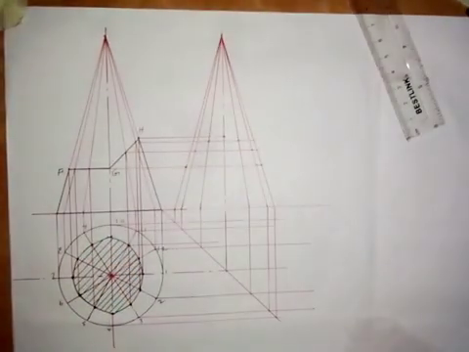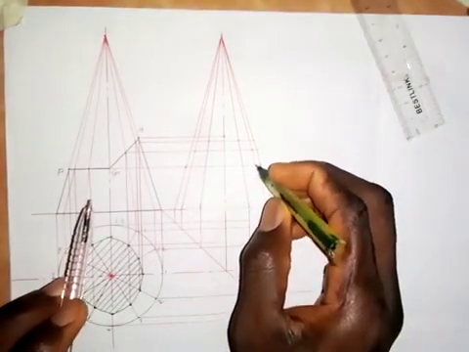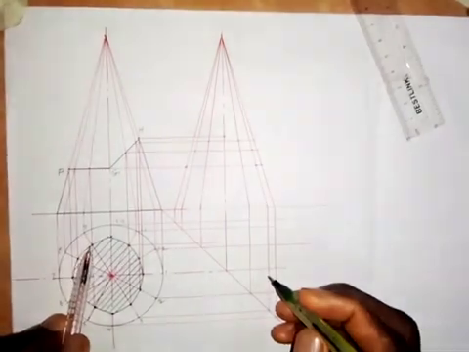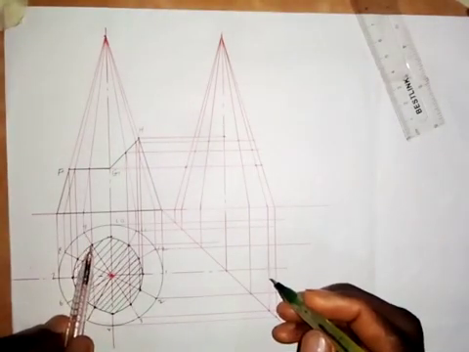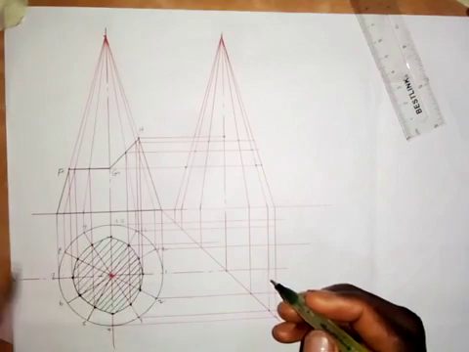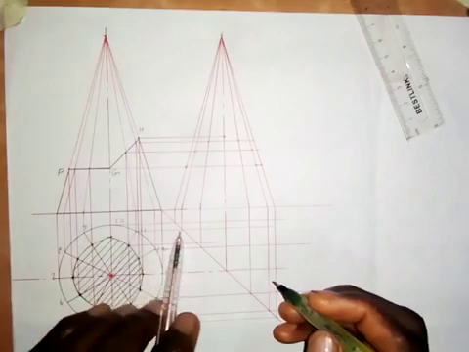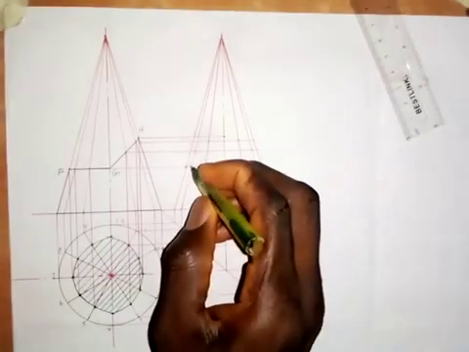Then the next is for 5 and 9. 3 and 5 are on the same point on the circumference of the circle. So if I go like this and go up here, I'm going to have 5 here. Then for 9, 9 and 11 are on the same point of the circumference of the circle, so this is point 9 here.